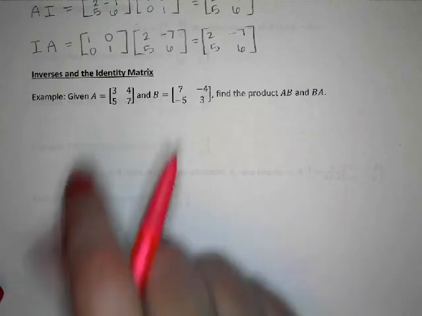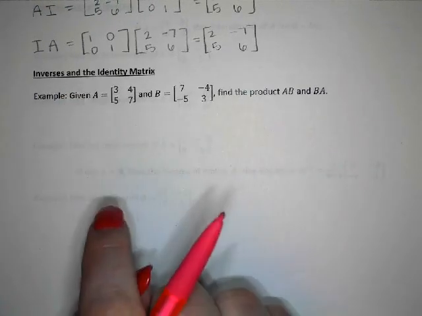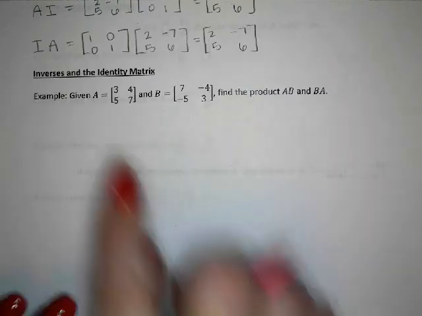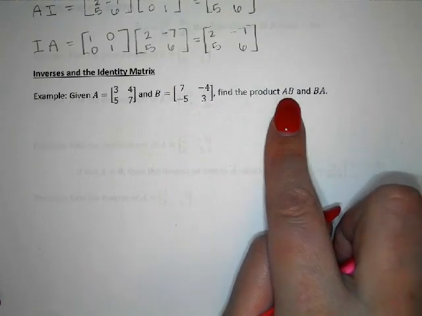Okay, next we're going to talk about inverses and the identity matrix. So we want to see how to find inverses, what their usefulness is, and how they interact with the identity matrix. So this says that if we have A and B, to find the product A times B and find the product B times A.